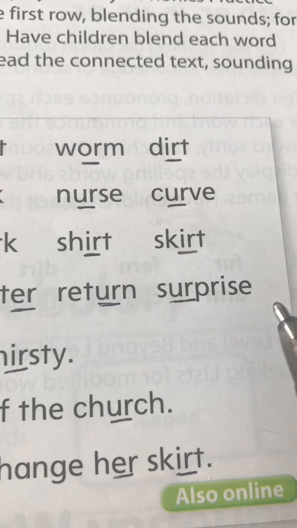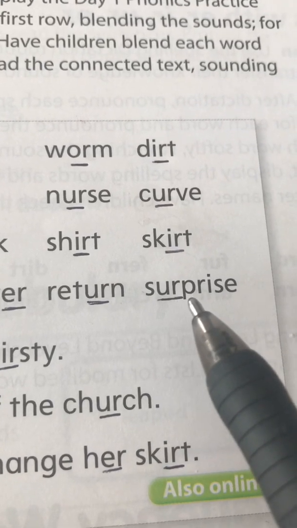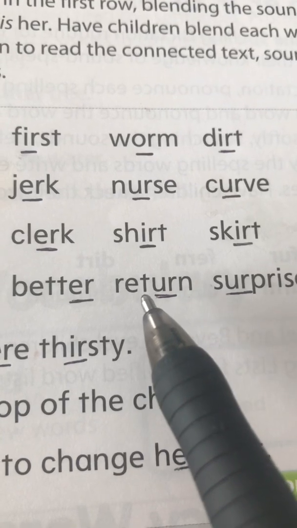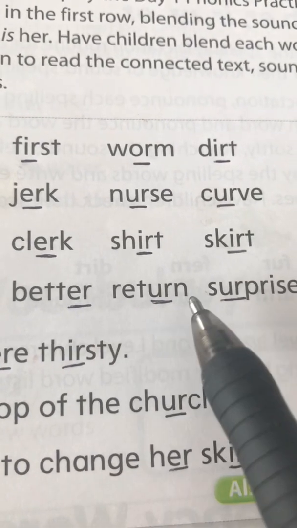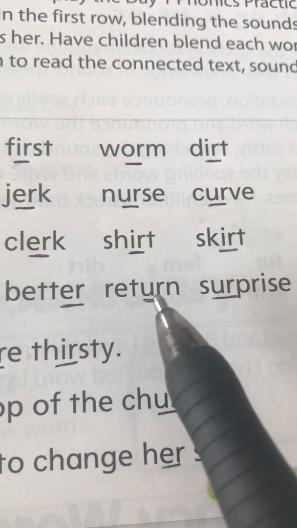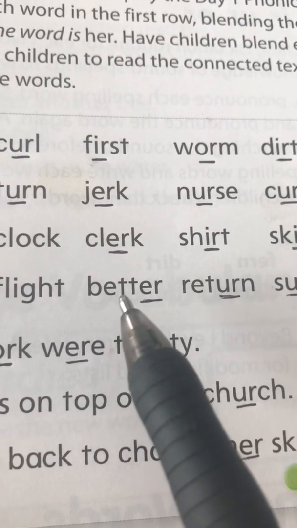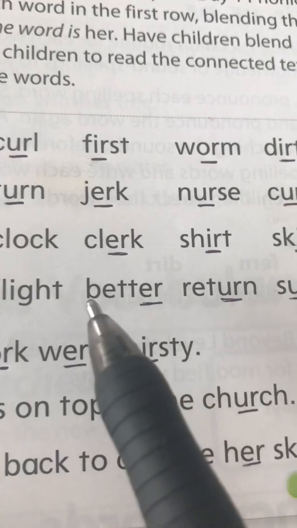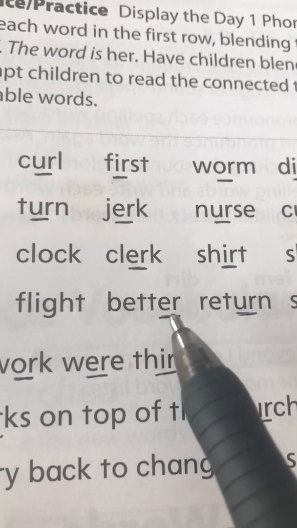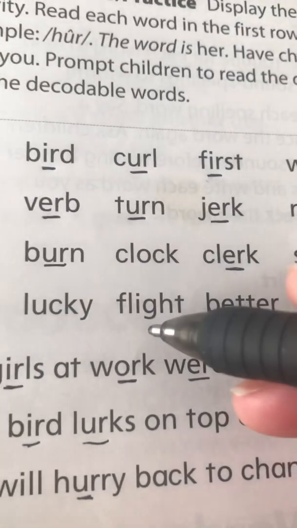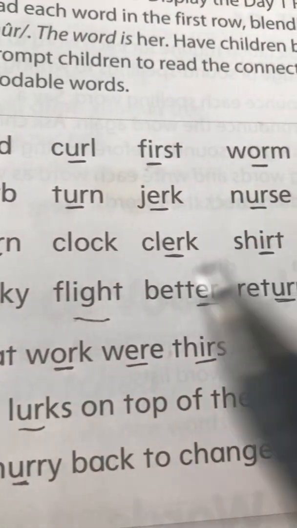Surprise. Return. Return. Better. Remember, IGH is going to be the I sound.